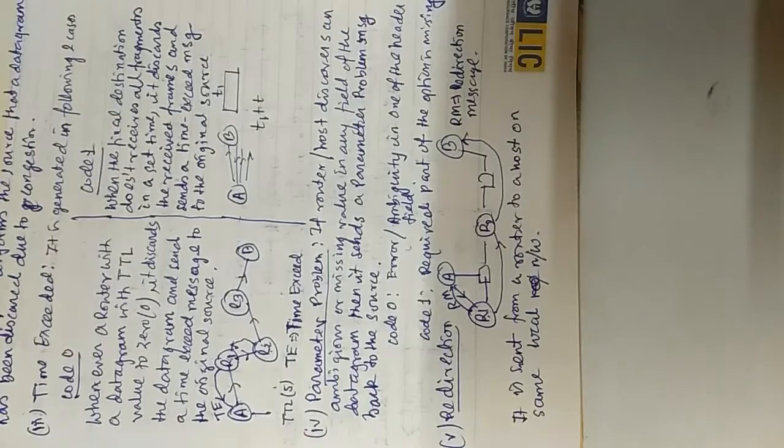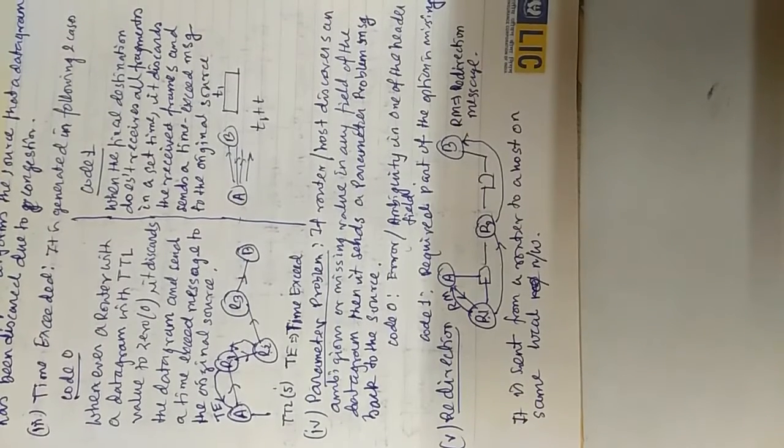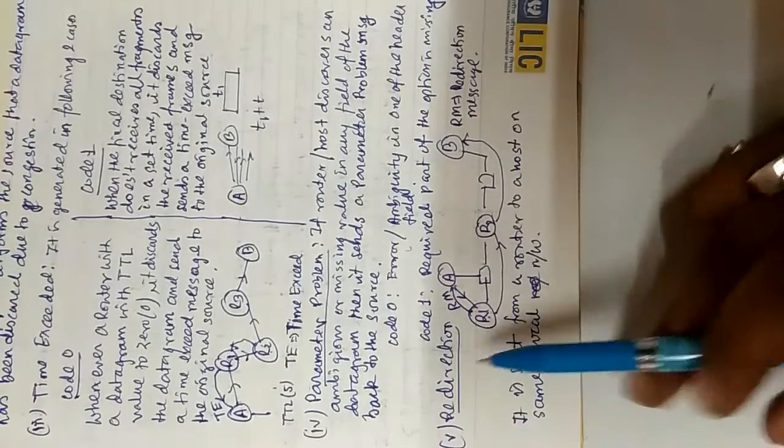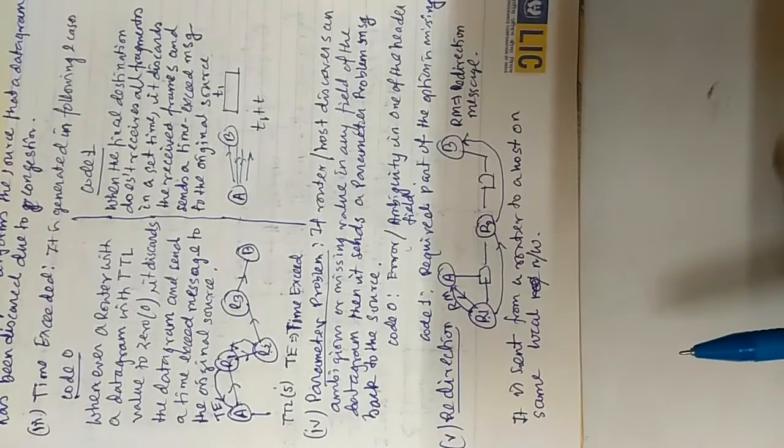So we have studied about all 5 error reporting messages of ICMP. In the previous video we have studied about destination unreachable, source quench, time exceeded, parameter problem, and redirection. Okay, now we will study about another two things, that is ICMP query message. ICMP query message is of two parts, that is echo request and reply, and timestamp request and reply. So we will study both of those. Okay, so first we will study about ICMP query message.